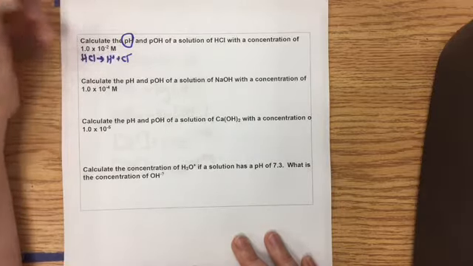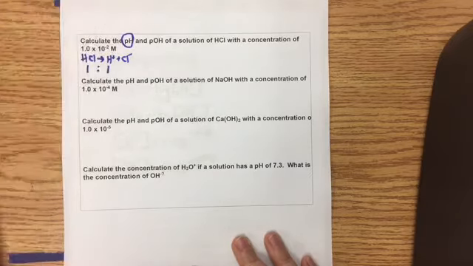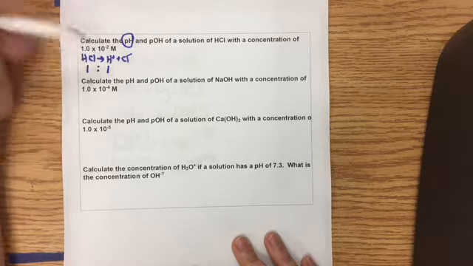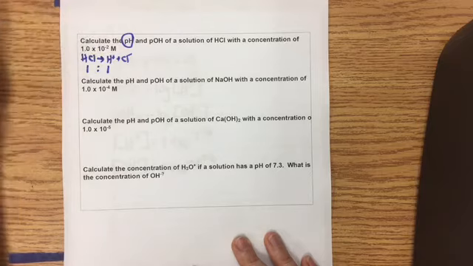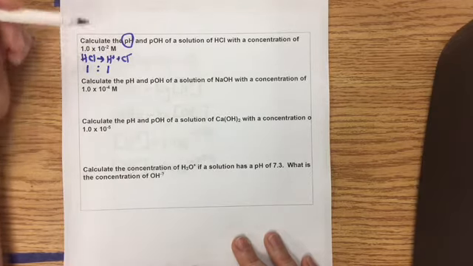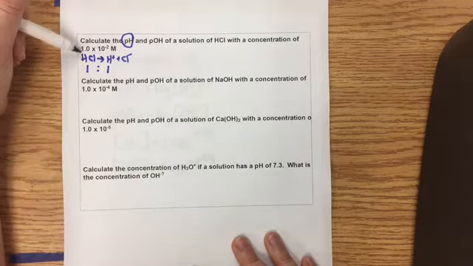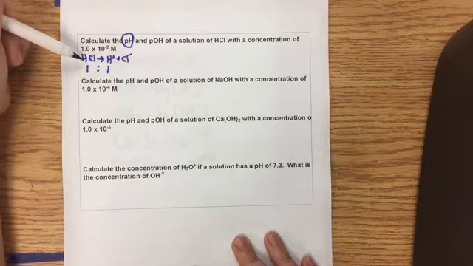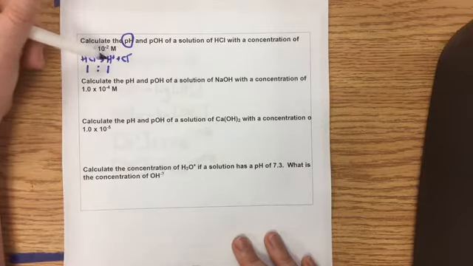Okay, so I'm going to look for pH. Well, I have to see what the ratio is. For every 1 HCl, I'm going to be given 1 H+. So that means that my concentration of HCl is equal to my concentration of H+. If I was given 5 HCl's, I would get 5 H+'s. 10 HCl's, I'd be getting 10 H+'s. So the concentration that they're giving me is 1.0 times 10 to the negative 2. So if I have a 1.0 times 10 to the negative 2 molar solution of HCl, it's going to produce 1.0 times 10 to the negative 2 concentration of H+.